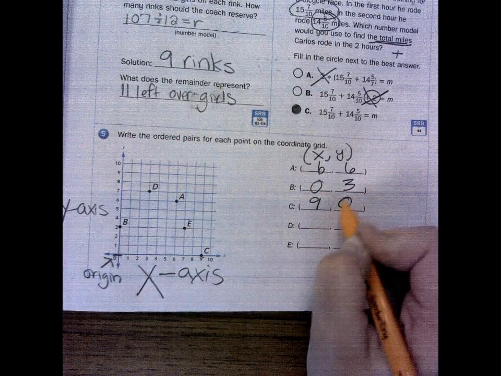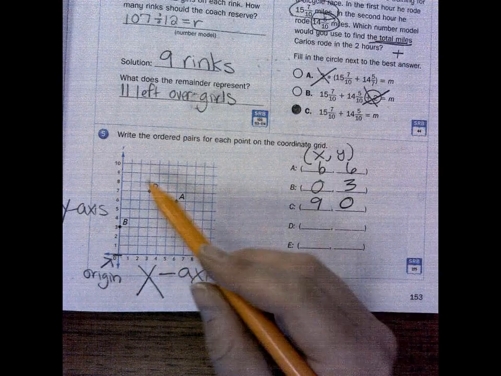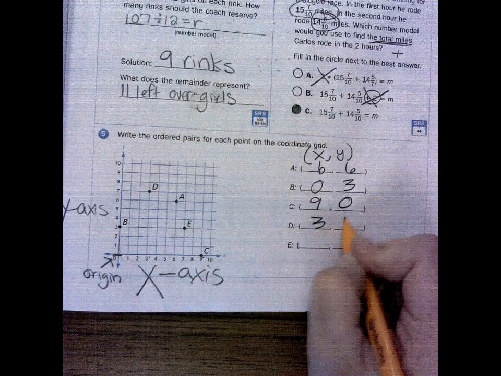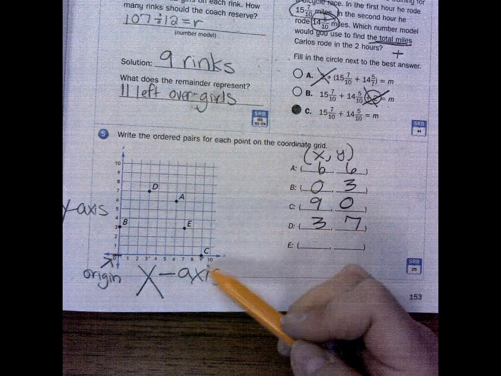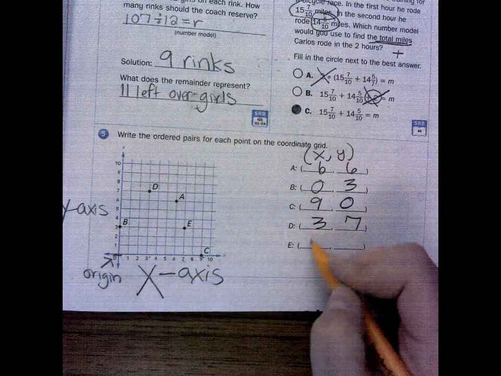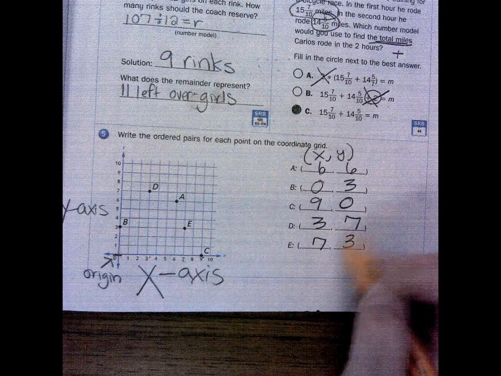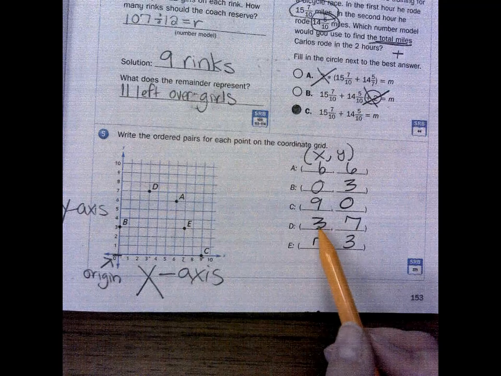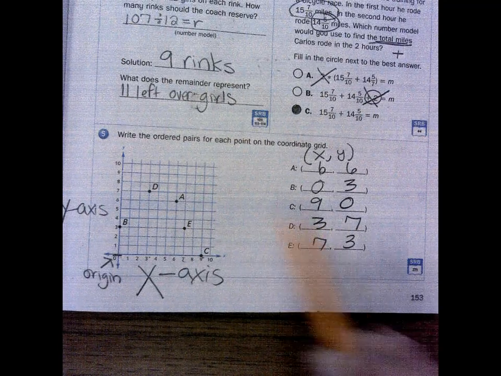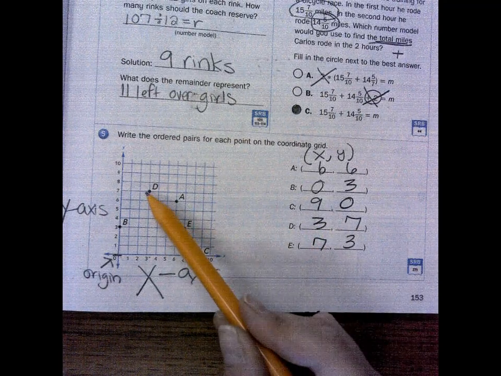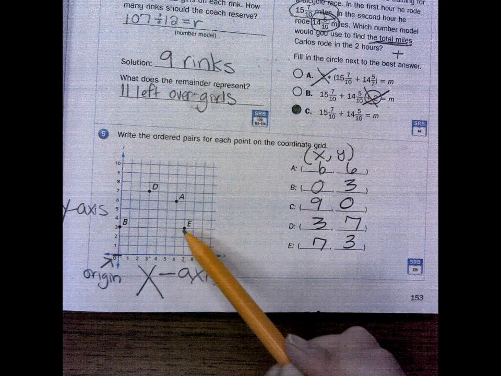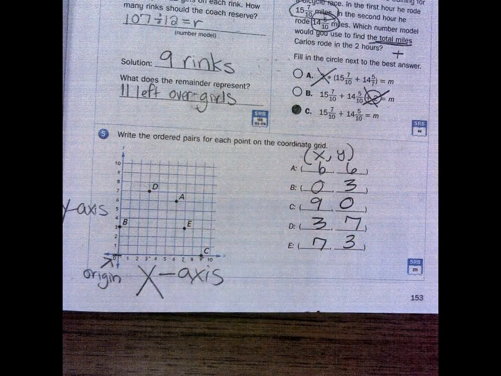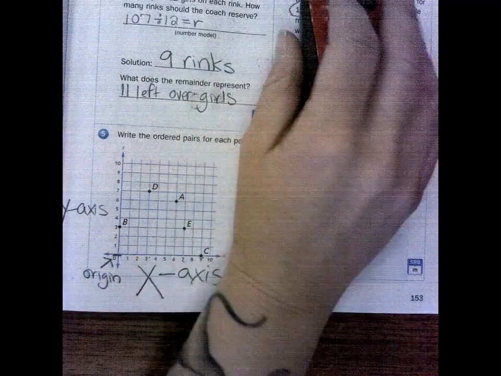Even though it looks like it's on the X, it's really the 9th X, but it does not go up, so it's 0 Y. Now D is 3 on the X and 7 on the Y, and E is 7 on the X, 3 on the Y. Those ones are flopped there, just so we can see that order does matter, because this is what 3/7 looks like for D, and this is what 7/3 looks like. So very different. So it's important we make sure we put these in the correct order.